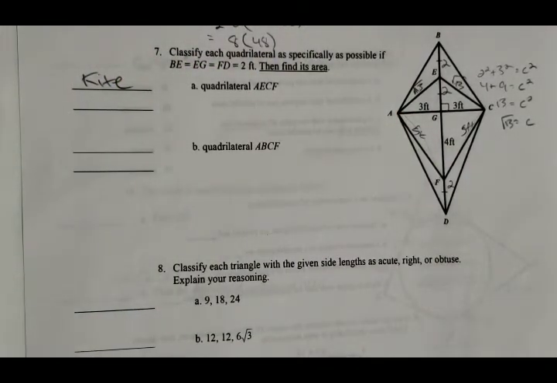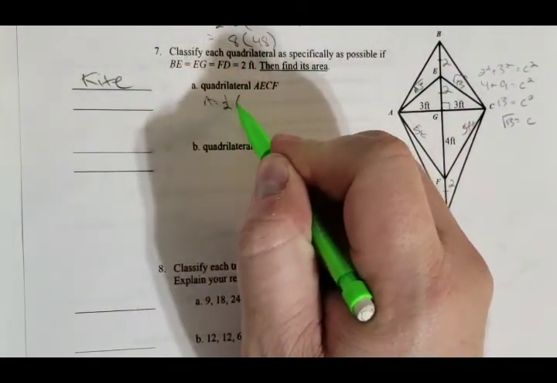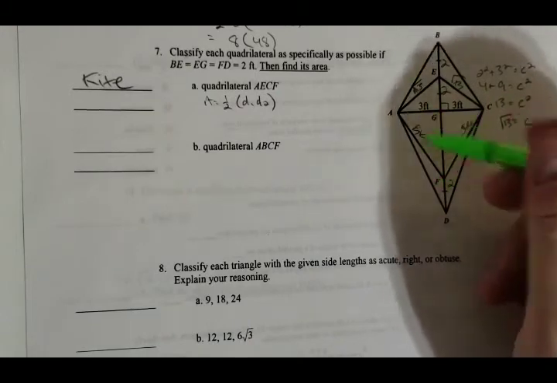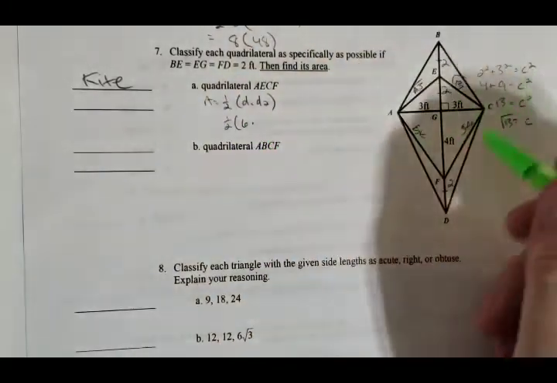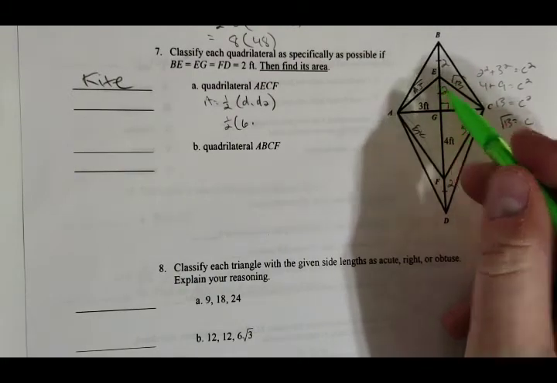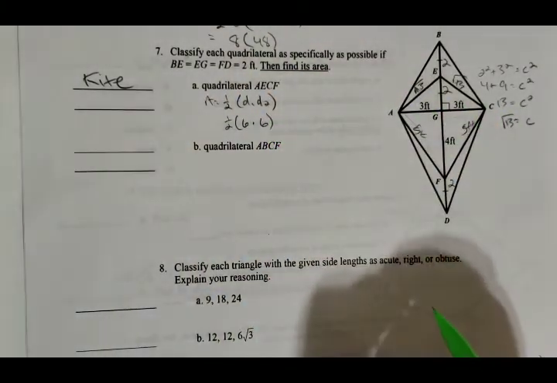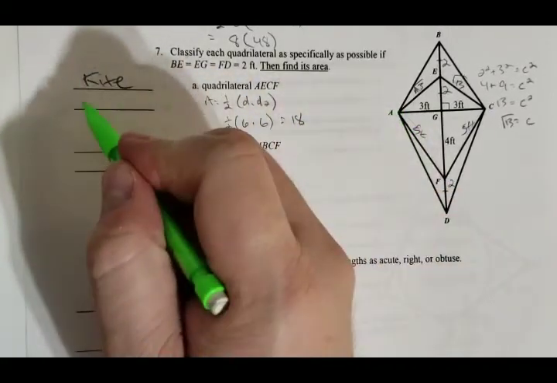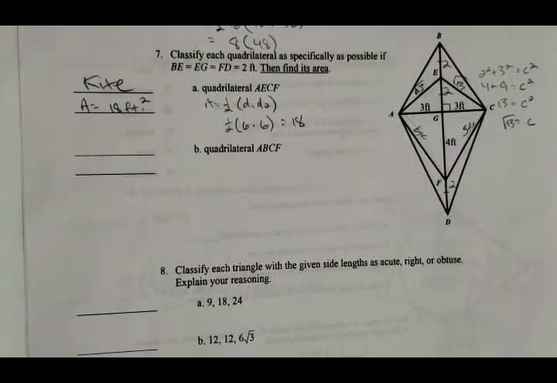When I find the area, it is 1/2 D1 times D2 for a kite. We're dealing with a smaller kite inside. This diagonal is 6. This diagonal is 6. 4 plus 2 is 6. That's unusual. So it's 1/2 of 6 times 6, 1/2 of 36, which is 18. So the area is 18 feet squared.